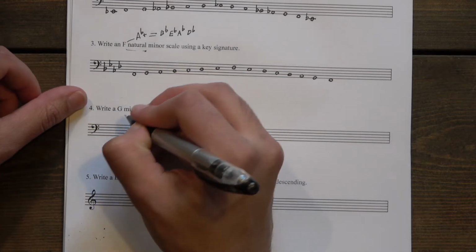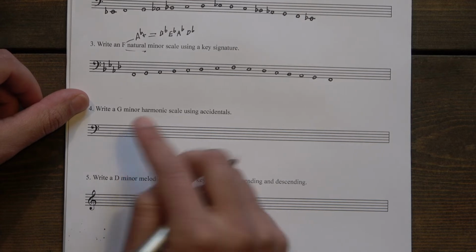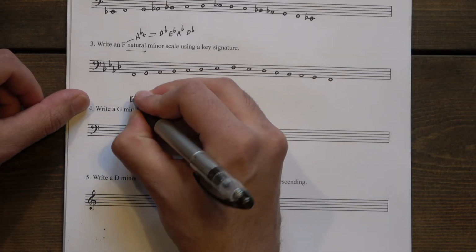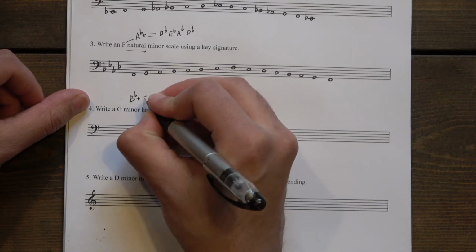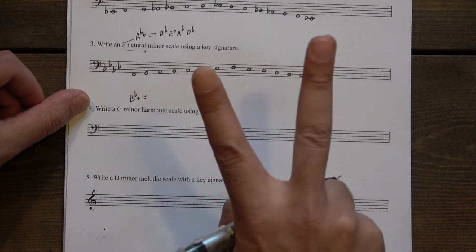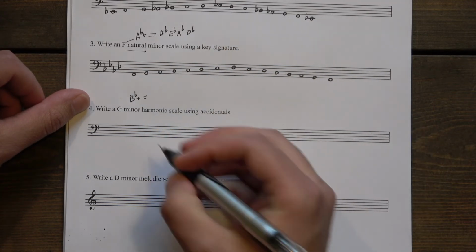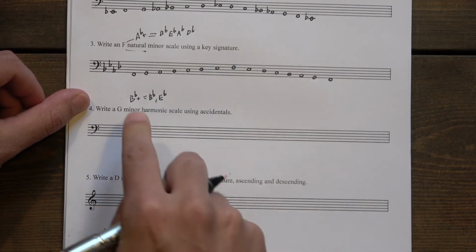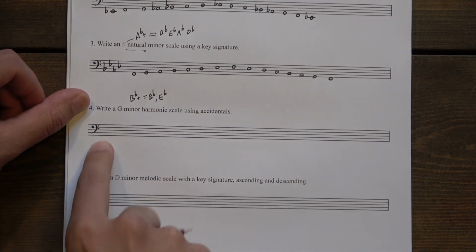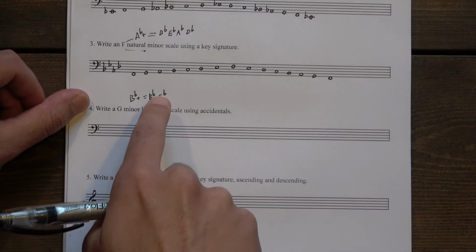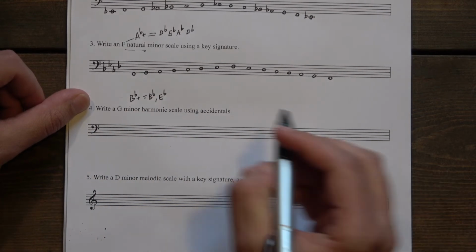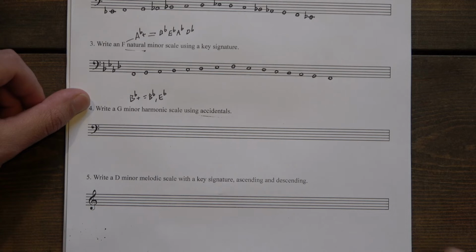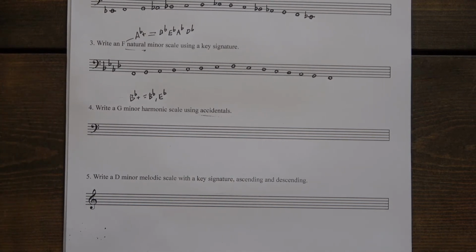So the key signature of G minor is the same as B flat major's, and because you've memorized your key signatures, you know that B flat major has 2 flats, a B flat and an E flat. Therefore, G minor, if it had a key signature, would have B flat and E flat in its key signature, but we're using accidentals, so we're going to put them right in the question.